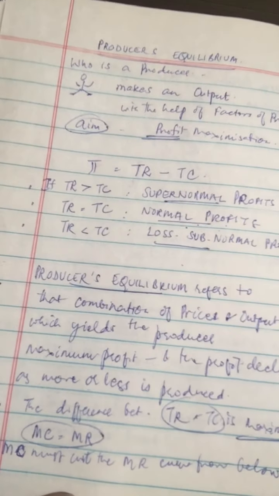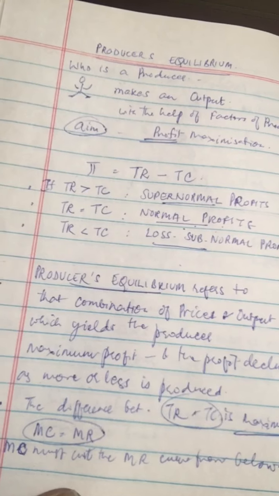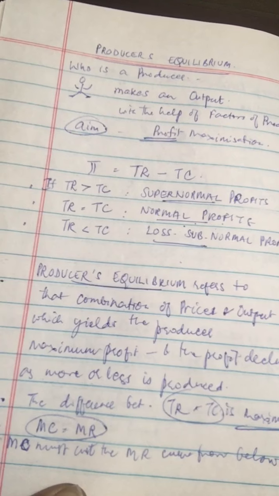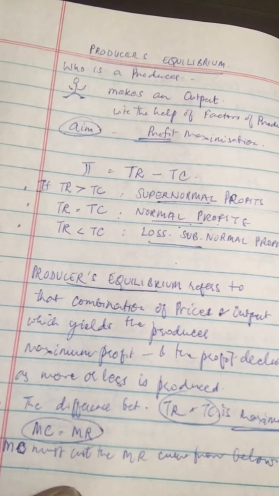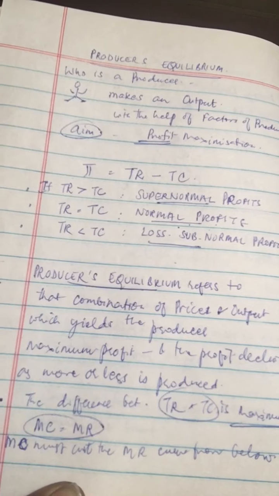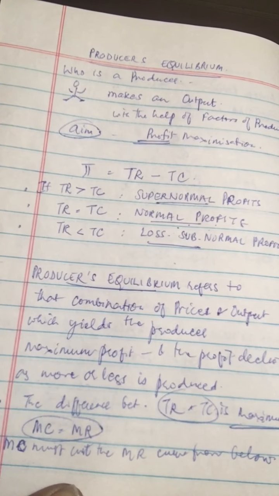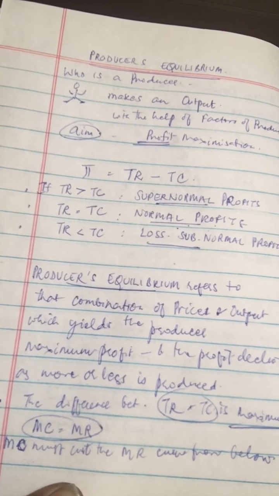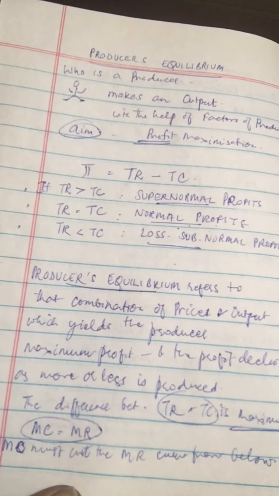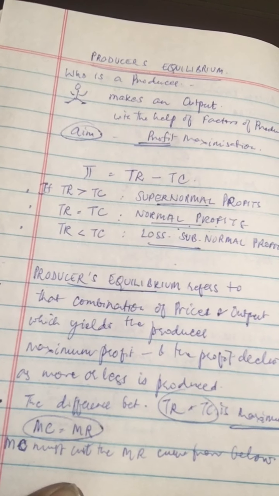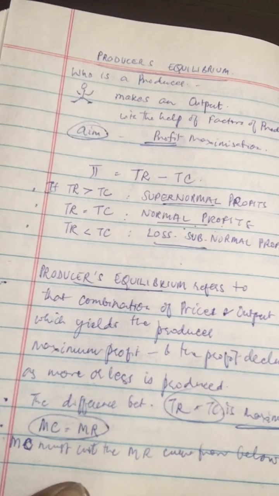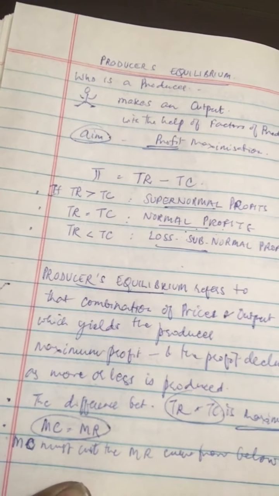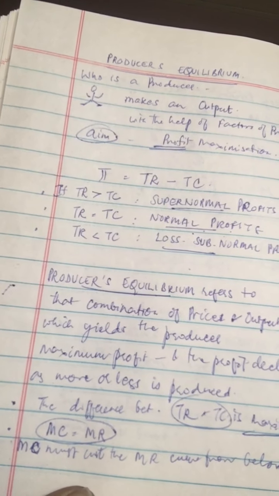And producer's equilibrium, why are we doing it? Because, as I said, every rational producer wishes to maximize his profit, and he'll be in equilibrium when he maximizes his profits. In equilibrium, he reaches that level of output which gives him the maximum profit. When he reaches this situation, he has no incentive to either increase or decrease the level of output. And profits are maximized when the difference between TR and TC, total revenue and total cost, is maximum.